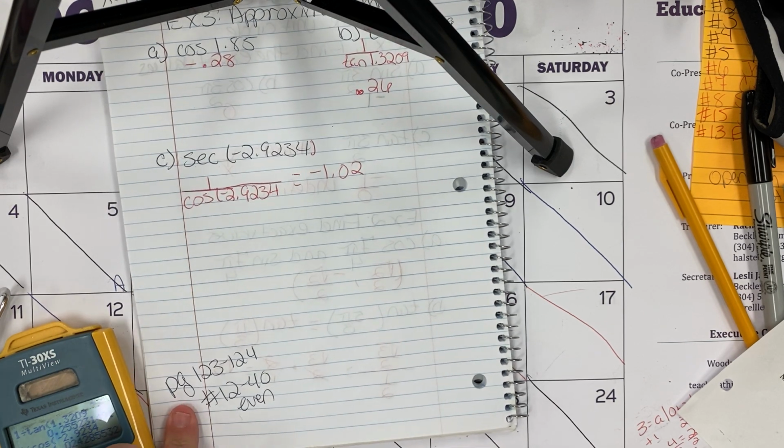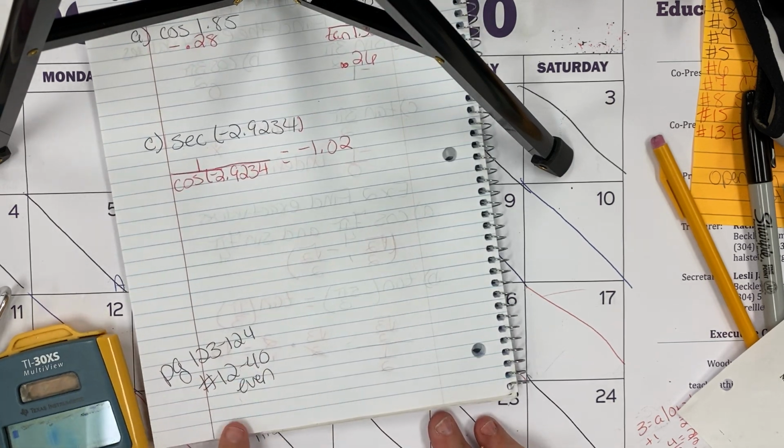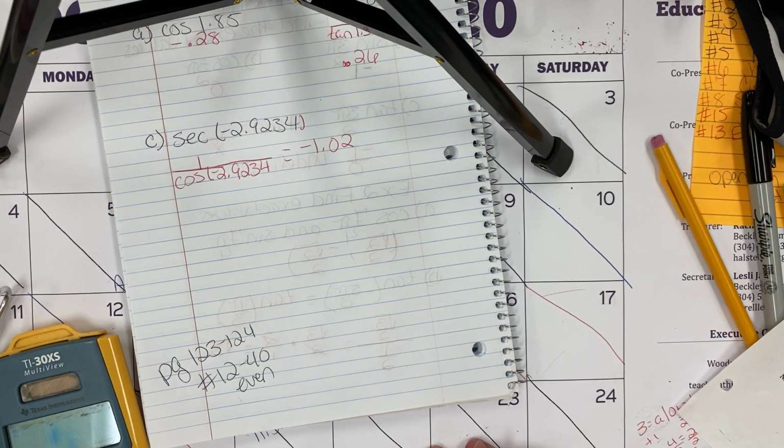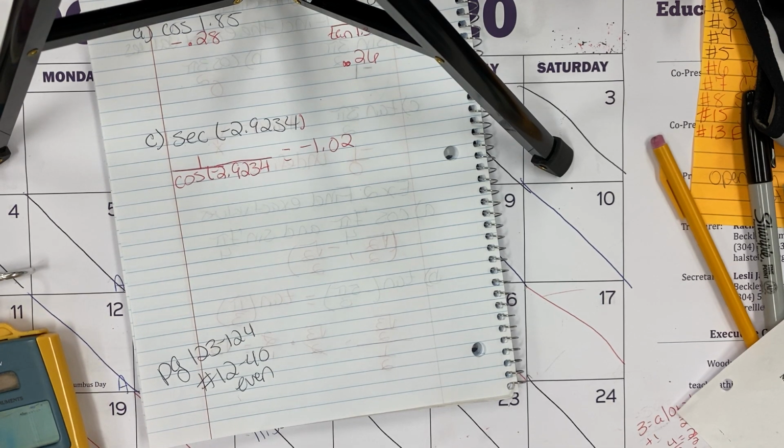Your homework is page 123, 124, numbers 12 through 40 even. Short little lesson. Sorry to Group A that I cannot be here today for Monday. You can ask me questions on Tuesday. Group B, of course, you're always welcome to ask me questions on Wednesday on this section.